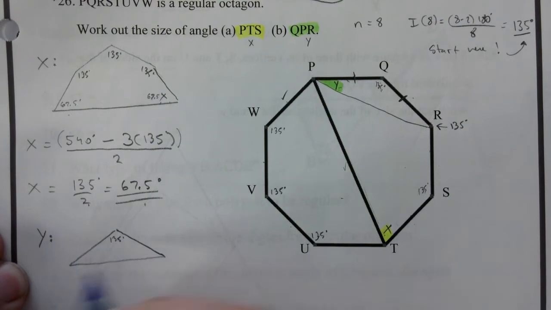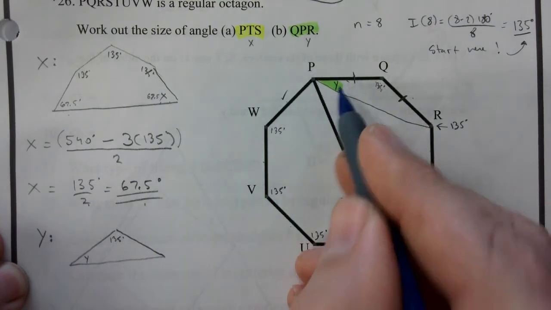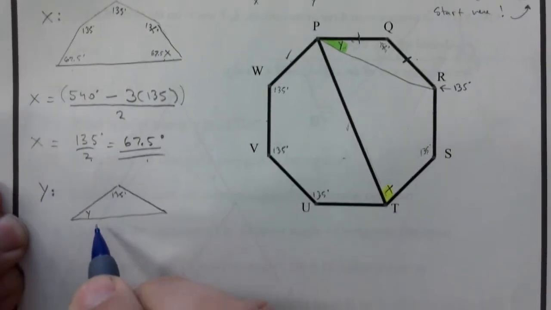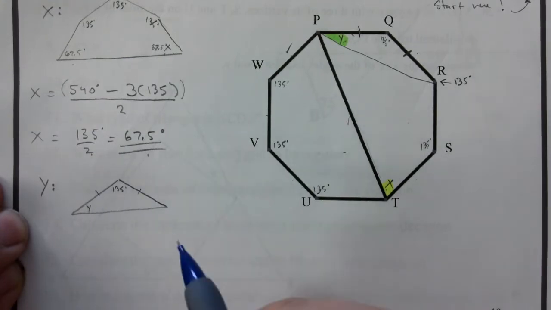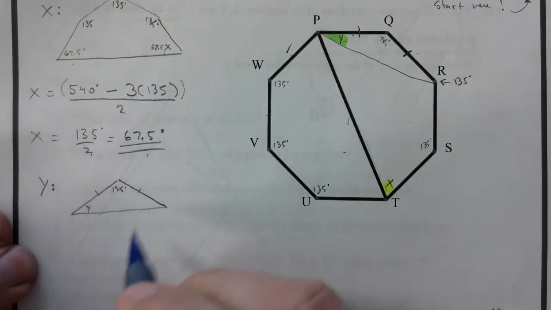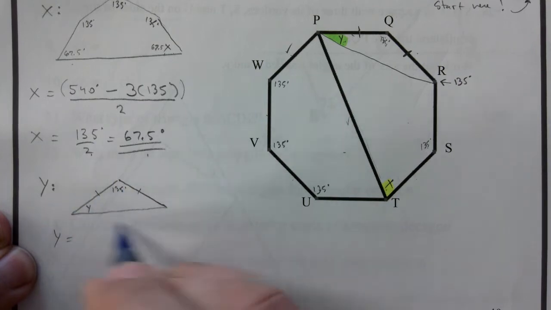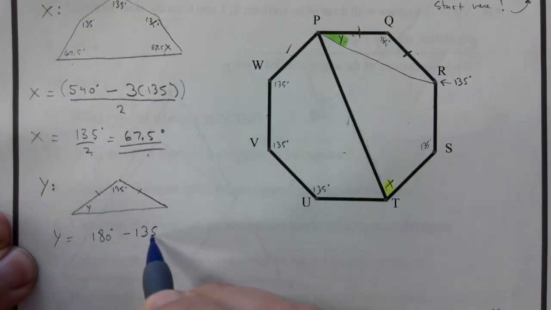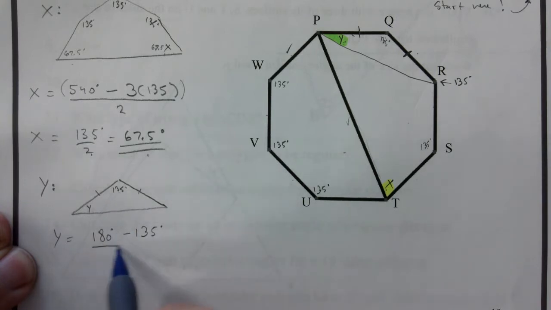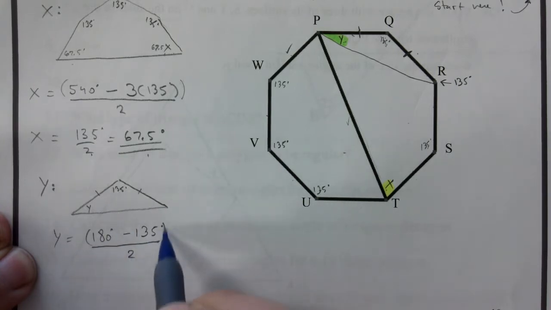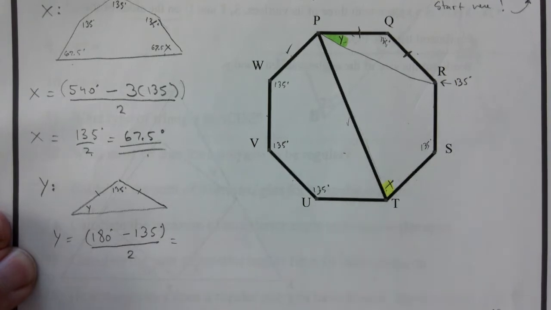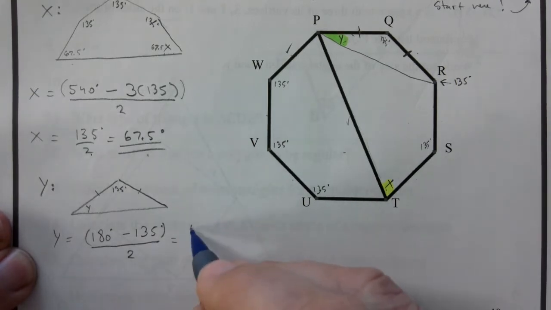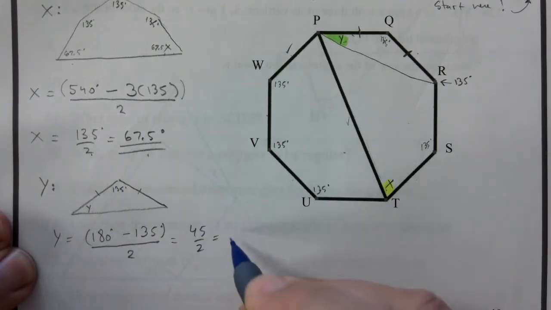And I'll put the y on this side just like here, right? It follows me there. This is an isosceles. So y is going to be 180, because that's the sum of a triangle, minus 135. There's only one. We're going to divide that in half by 2, right? And that's 45 divided by 2, which is 22.5.